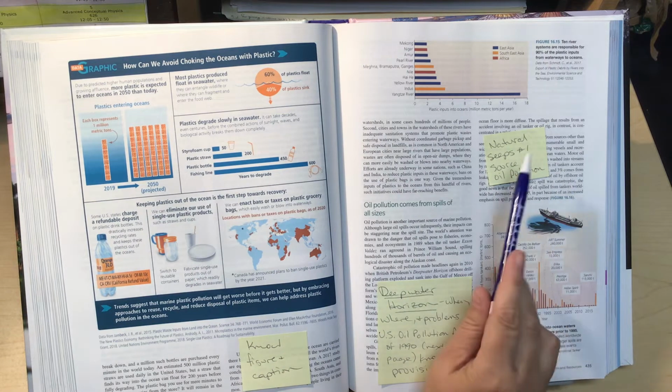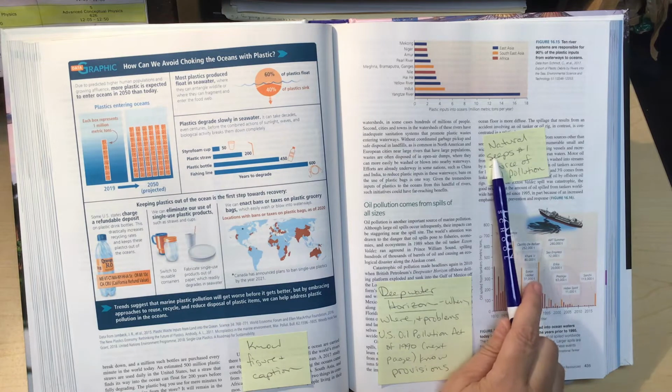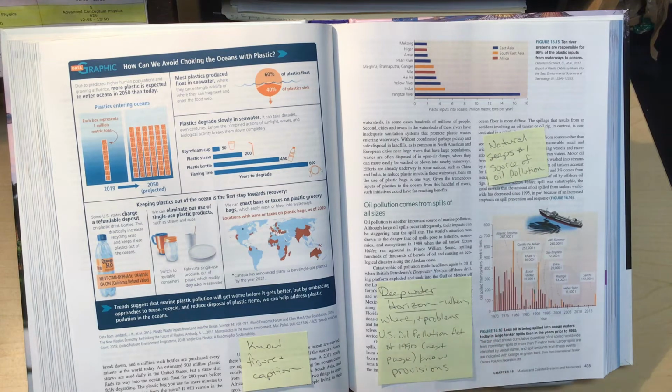The number one source of oil pollution, though, that a lot of people don't know is natural seeps. So there are just little cracks in the seafloor that the oil seeps up through, and that is the number one source of oil pollution. But there have also been some catastrophic oil spills. One that you should know is the Deepwater Horizon spill. You should know when, where, and what the problems were with it.